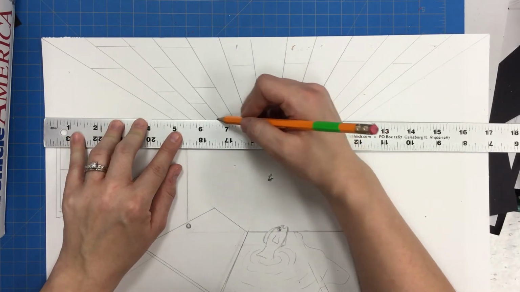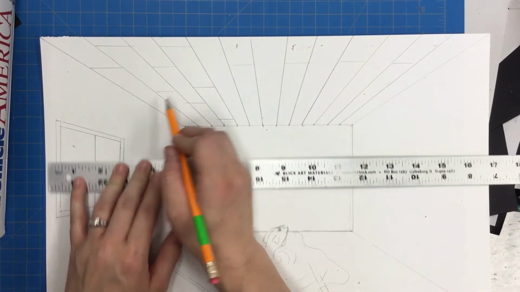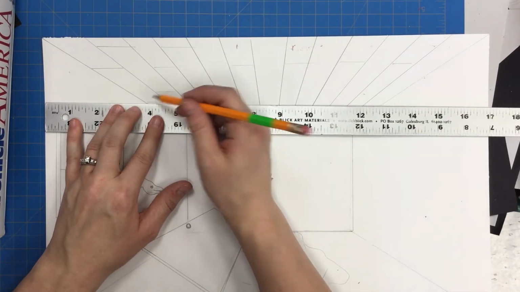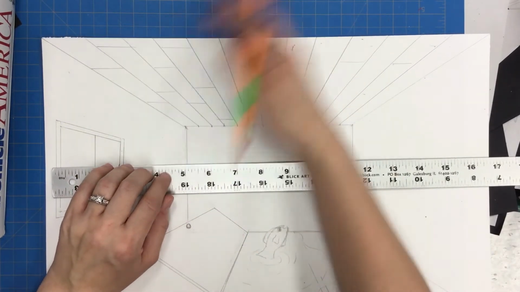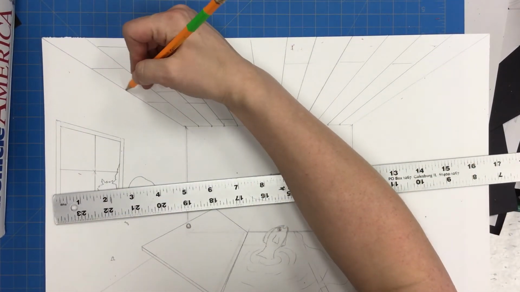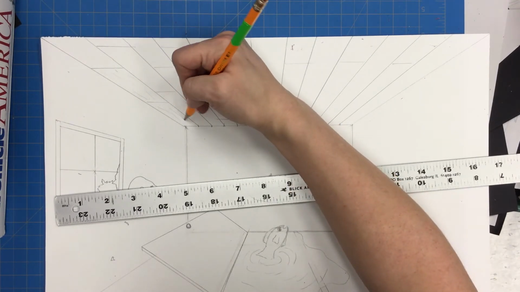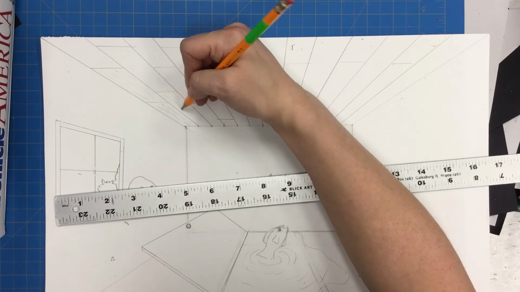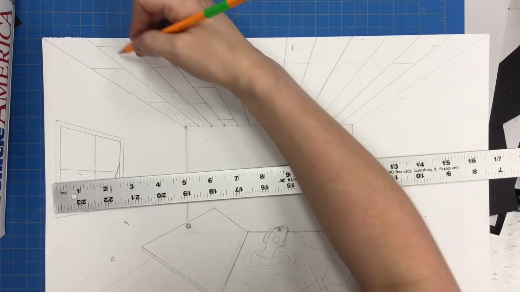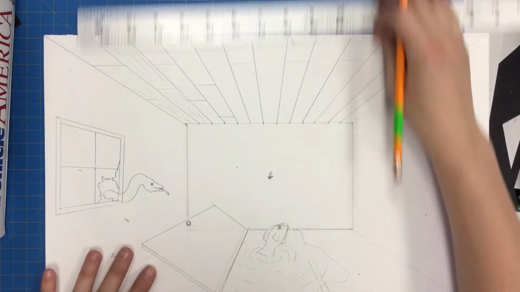So again, we want to add lots of detail and just be thinking about how you want to fit those floorboards in space. And you could even add some floor or wood grain texture to help sell this as your floor being on the ceiling.